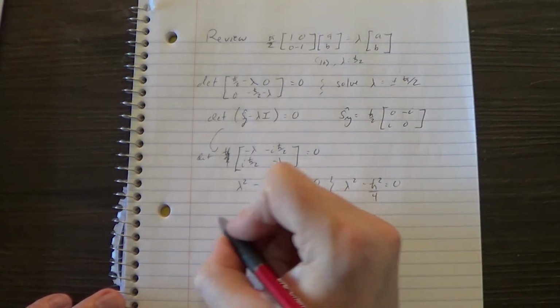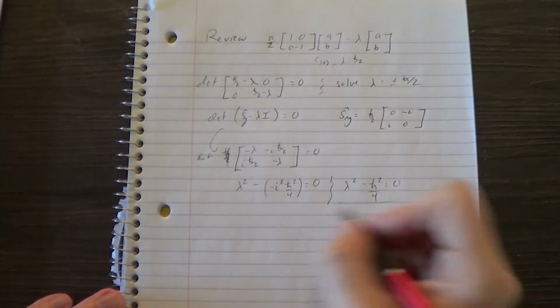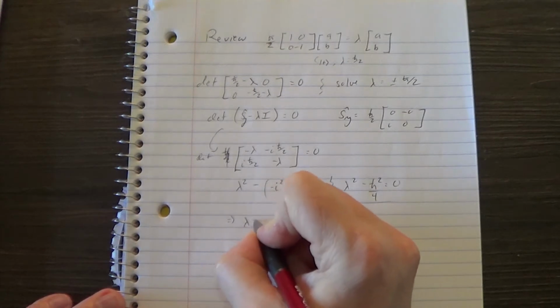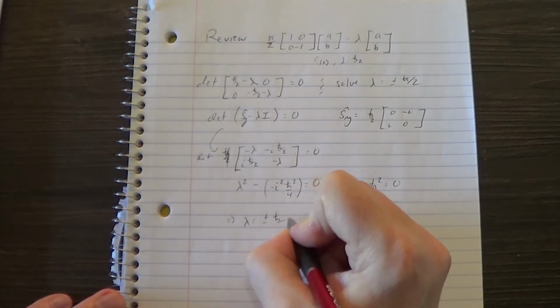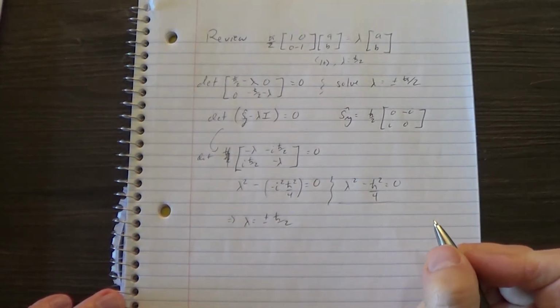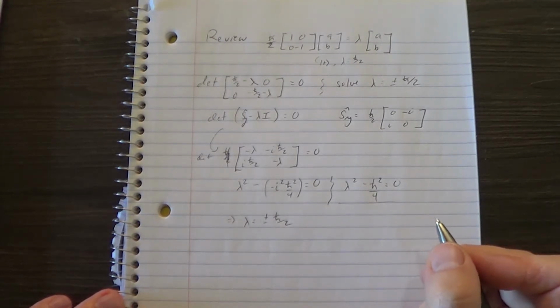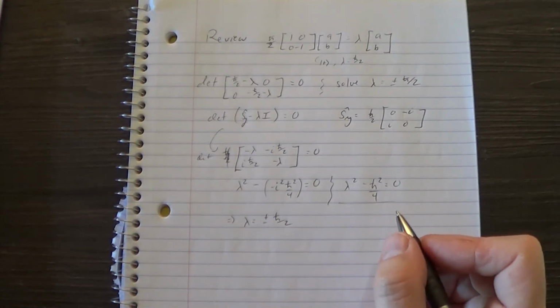Okay, and from here, I mean, we're done, right? So lambda is plus or minus h bar over 2. Okay, so look at that. We get the same eigenvalues, which we should have. So it's cool, everything works out.